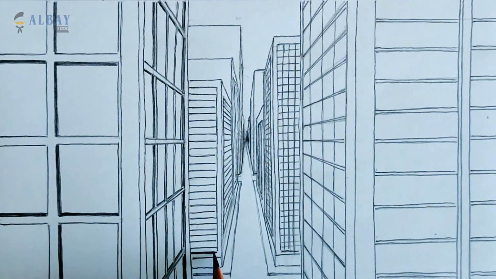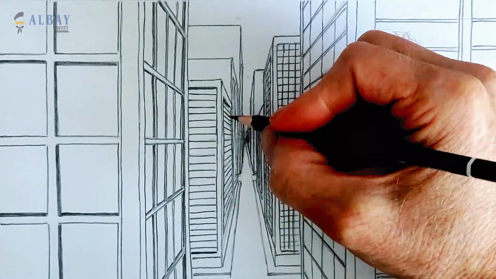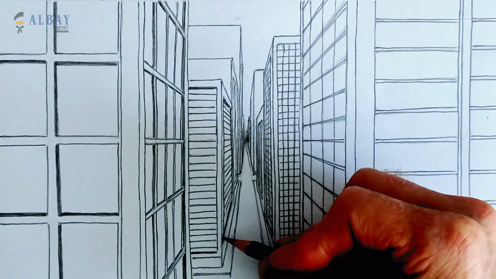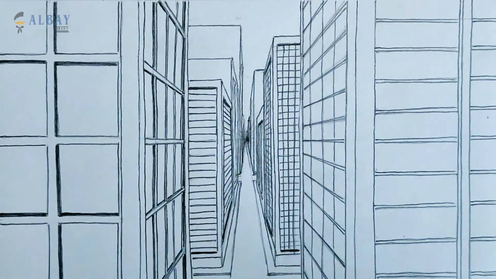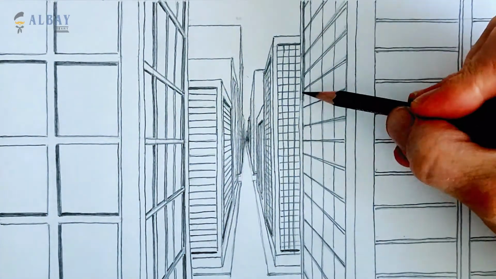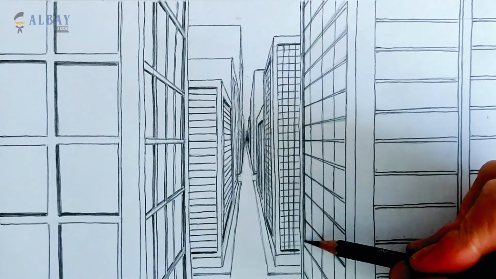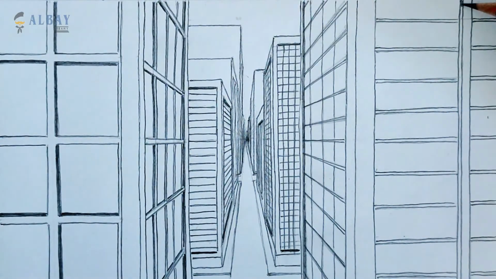To figure this out, you just need to check if the object is above or below the horizon line. If the object is above the horizon line, you should add depth to the bottom of the object because you can see the bottom of it. If the object is below the horizon line, you can see the top of the object, so you should add depth to the top of it.